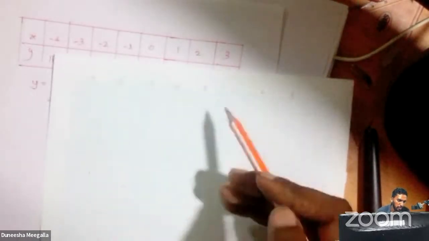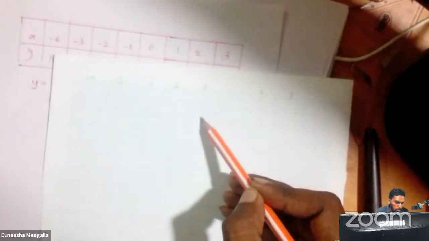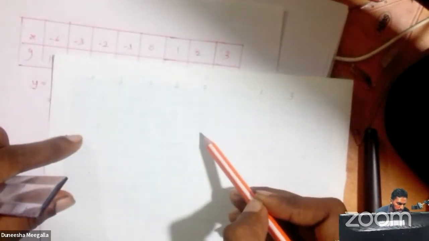Then I can count: 2, 4, 6, 8, 10, 12, 14, 16, 18, 20, 22, 24, 26.